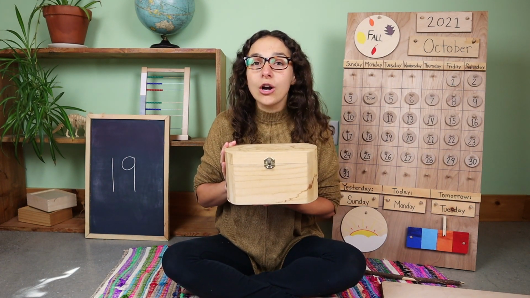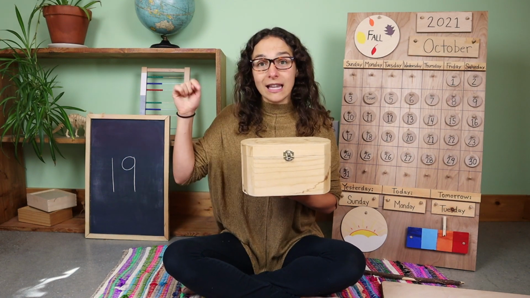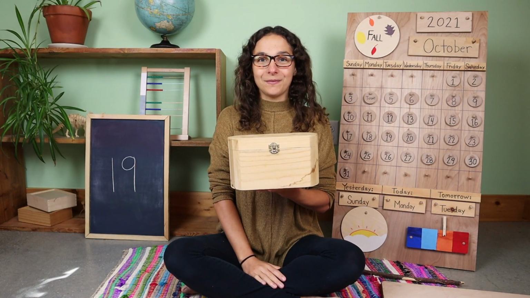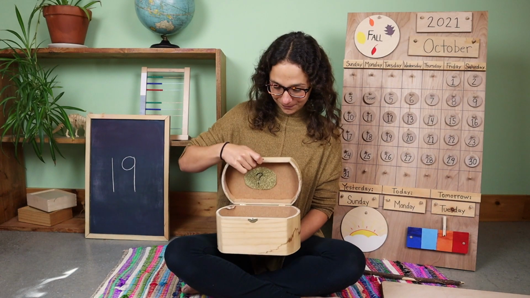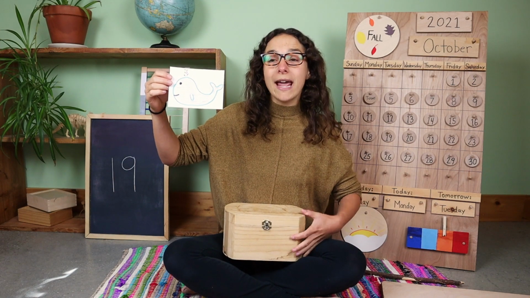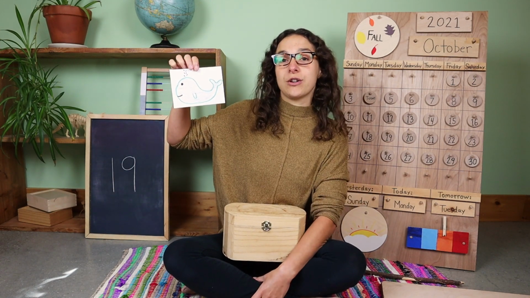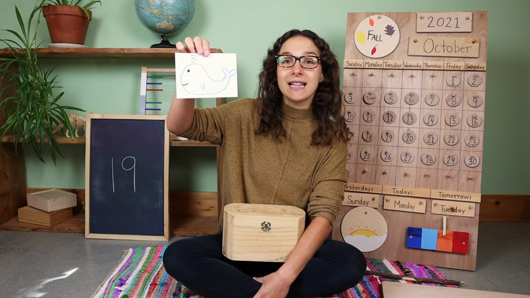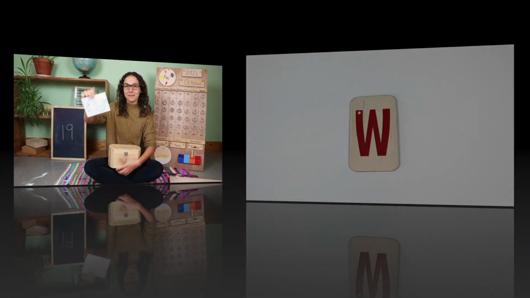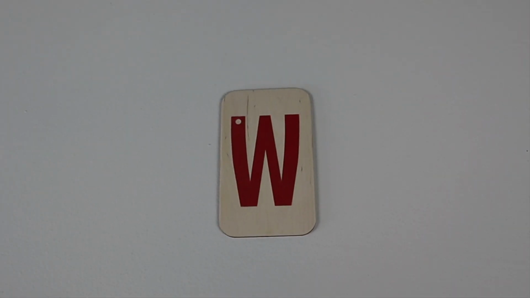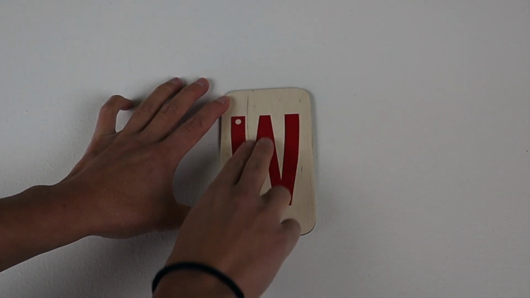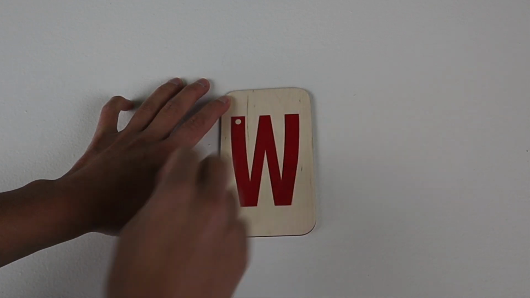This is a large mammal that lives in the water. What could it be? Let's see. This is a whale. A whale is a large creature, specifically a mammal, that lives in the ocean. Whale starts with the letter W. This is how you write an uppercase W. One more time.